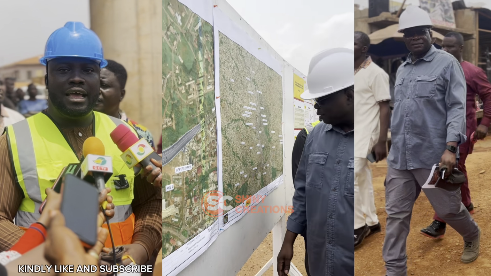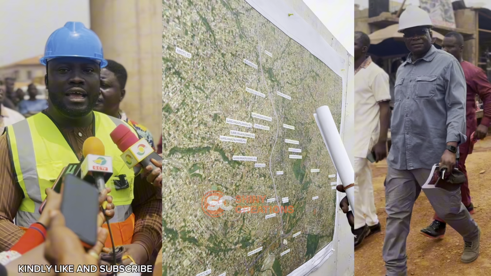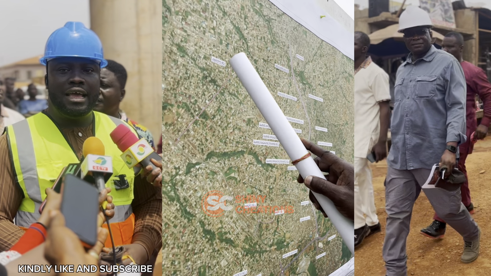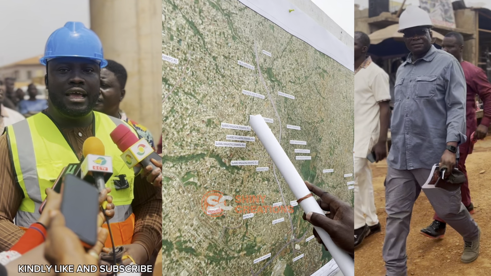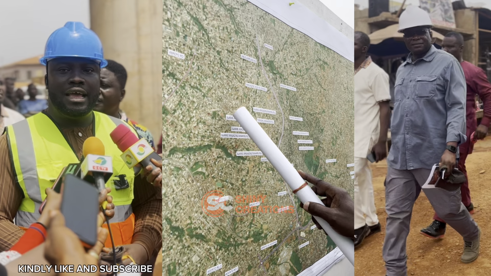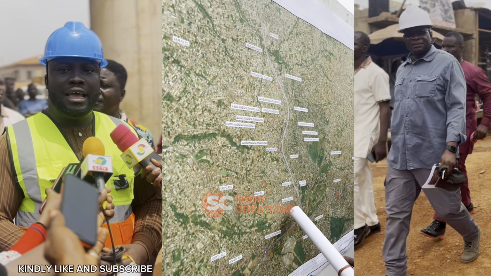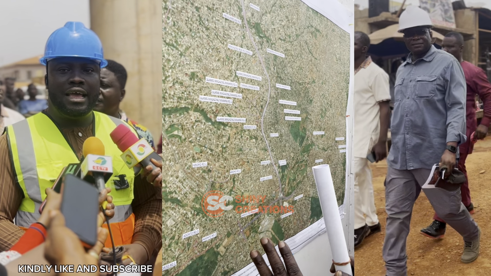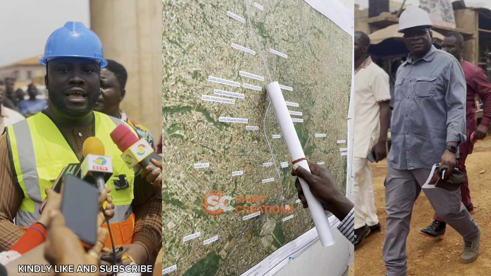So I've moved to component 2 and the phase 1 and all the activities that are here. You can see that on component 2 we have what we used to call the local roads, about 14 kilometers or so. You have Abrepo, you have Magazine New Road, Suame Magazine, and a lot of them, all listed over here, and the distances that they cover.